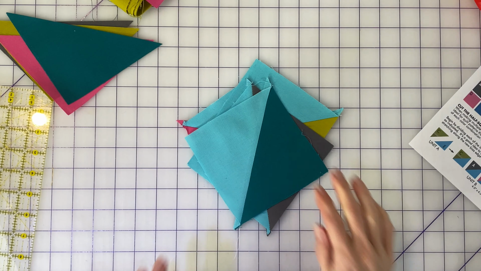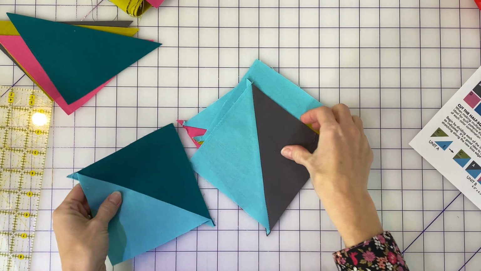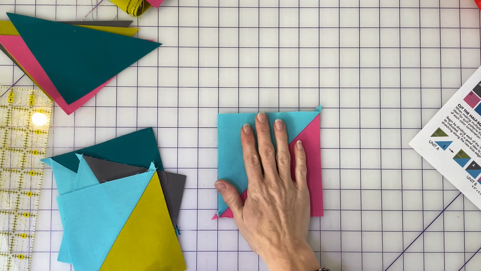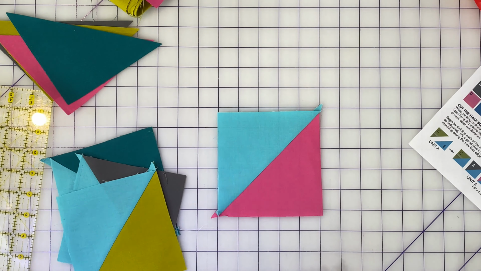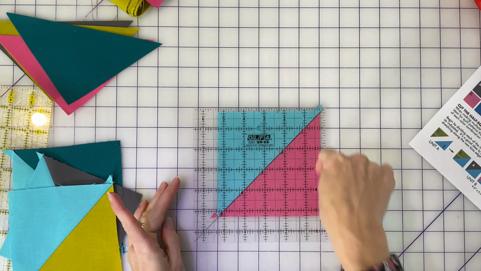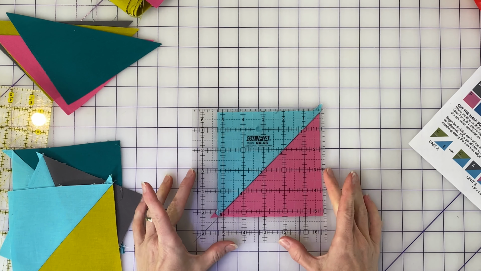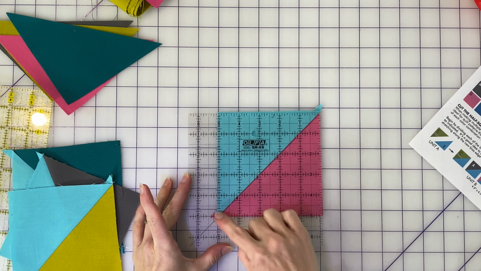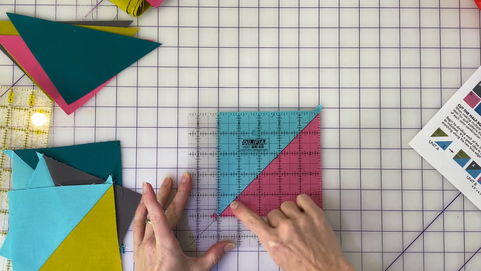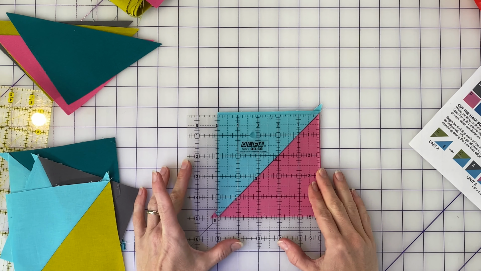Back at the cutting table, I'm ready to trim these up. At this stage, we are going to take our half square triangles and our 6.5 inch ruler, and we're going to trim these down to 4.5 inches. So right now they measure 5 inches, and you'll see I've still got that 45-degree angle there.